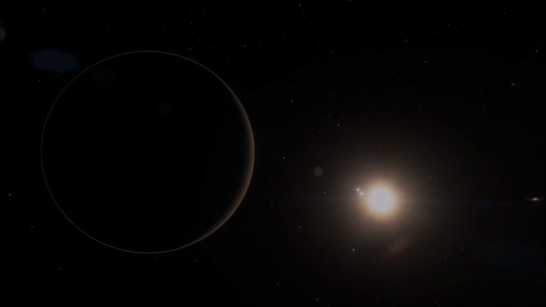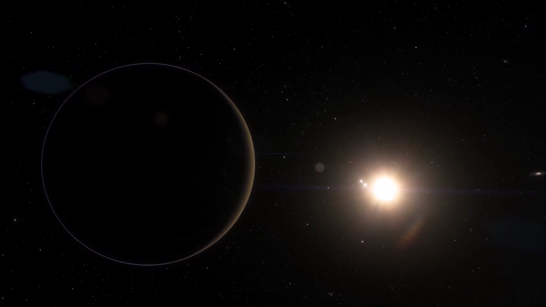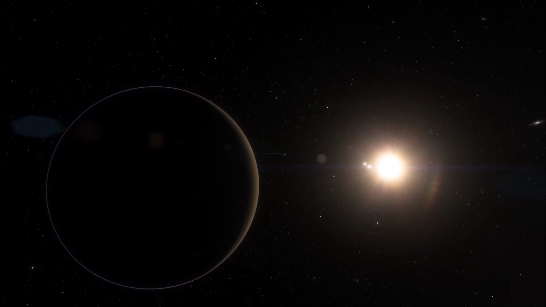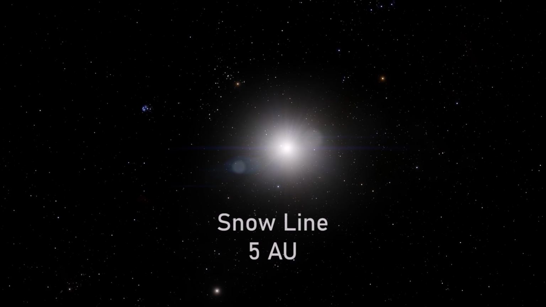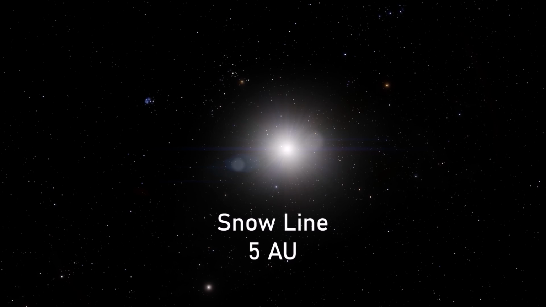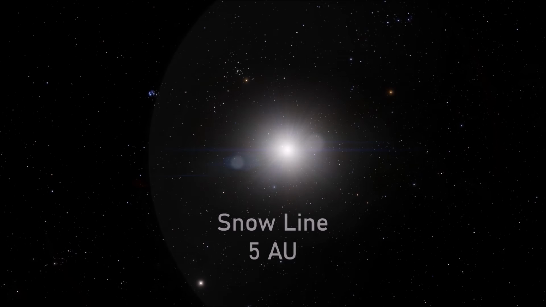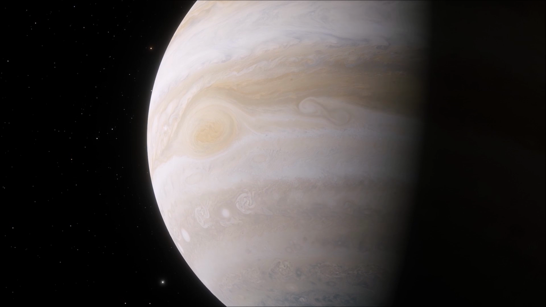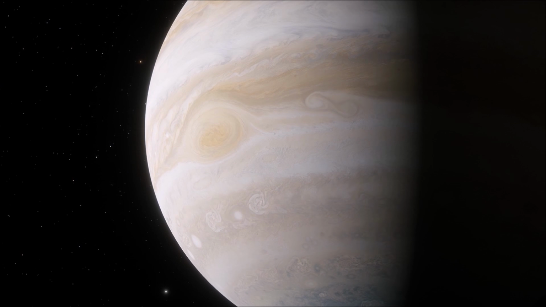As we briefly touched on earlier, in every star system there is a boundary, a certain distance from the parent star, the area beyond which it is cold enough to allow volatile ices to condense into a solid form. The solar system is no exception, and its snow line lies around 5 astronomical units from the Sun. It is no surprise that the oldest and largest planet of them all lies just around this boundary.